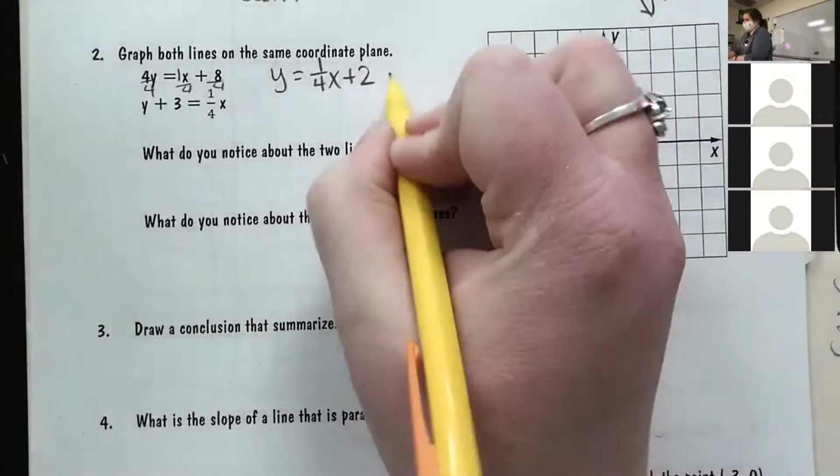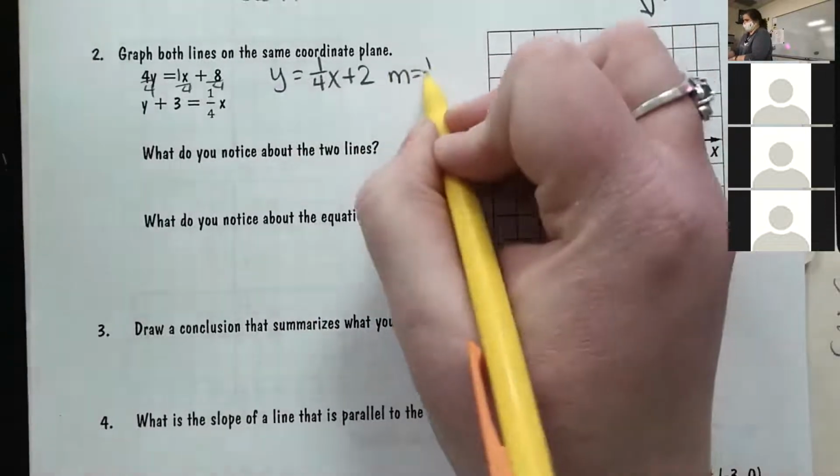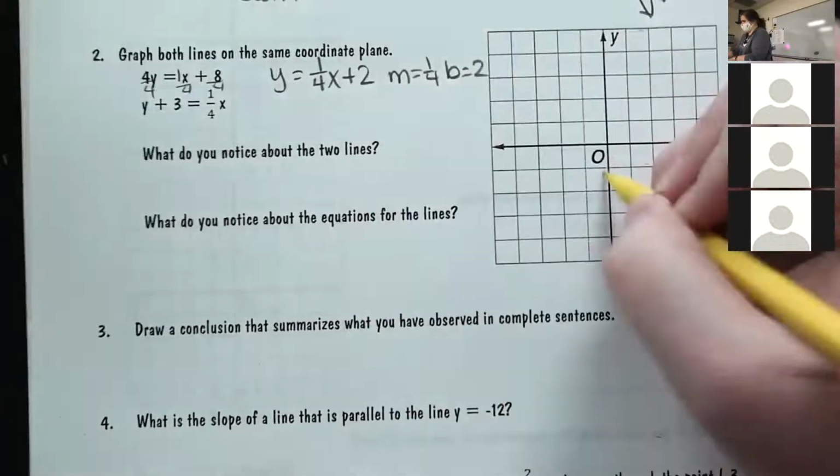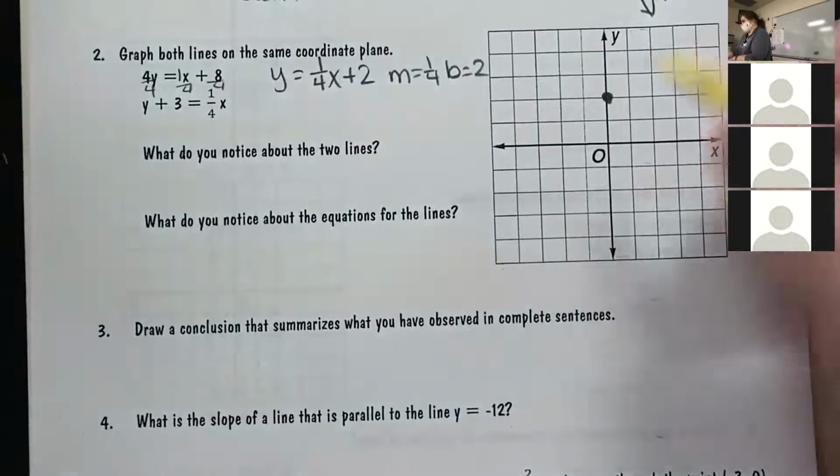What's my m? 1/4. What's b? 2. Start at 2. Up 1 over 4.